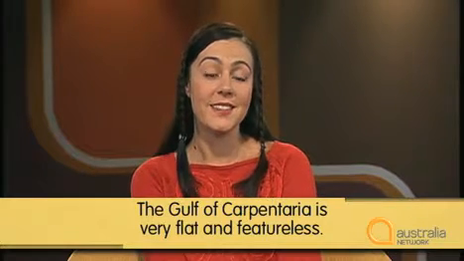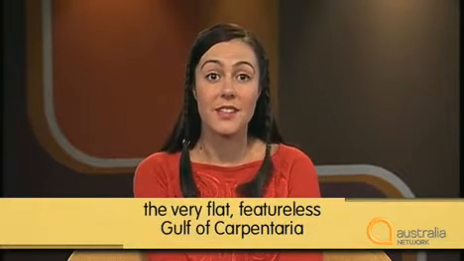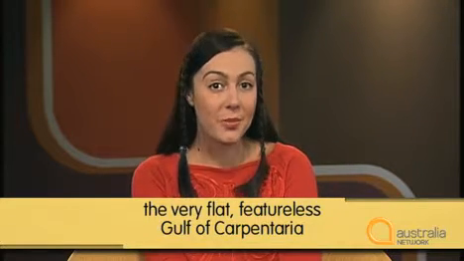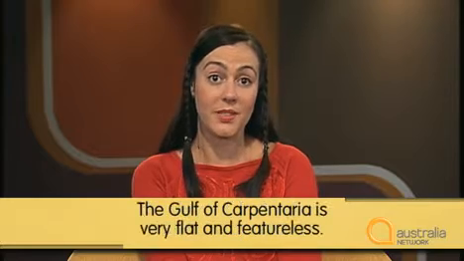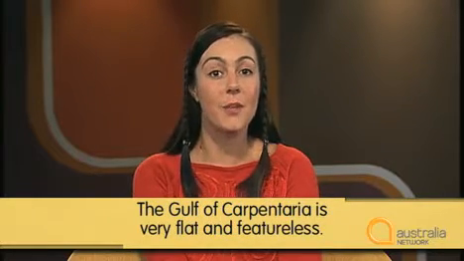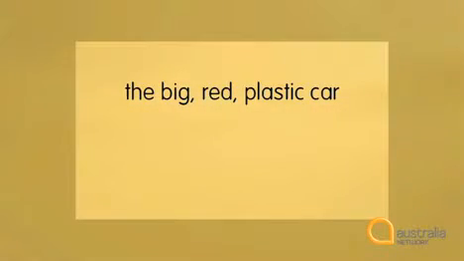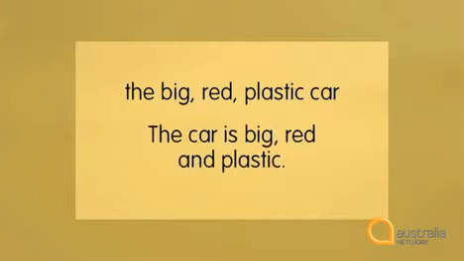In a phrase, this would be the very flat, featureless Gulf of Carpentaria. But used as a complement, the phrase becomes a full sentence. The Gulf of Carpentaria is very flat and featureless. We can take the phrase, the big red plastic car, and turn it into a sentence. The car is big, red and plastic. Notice that the order of adjectives still stays the same.